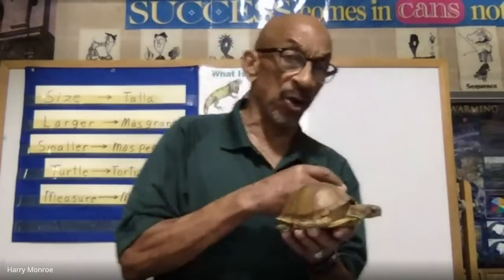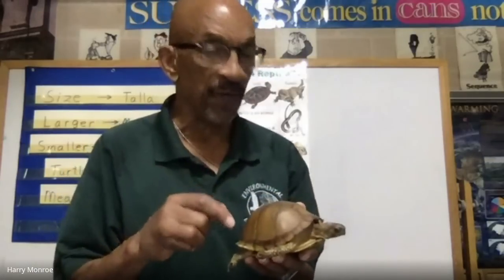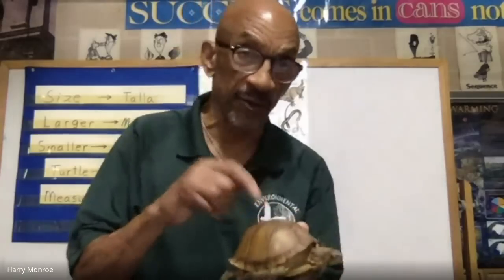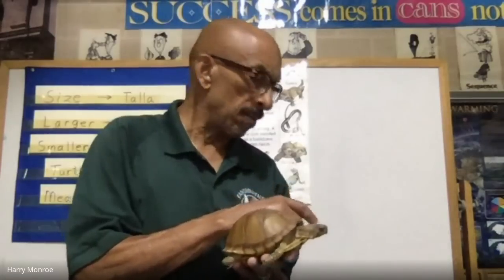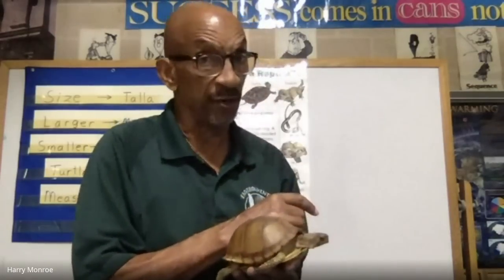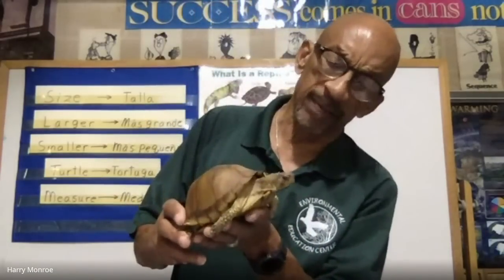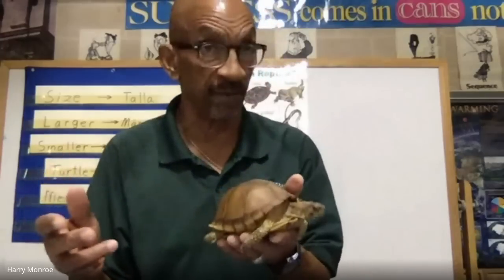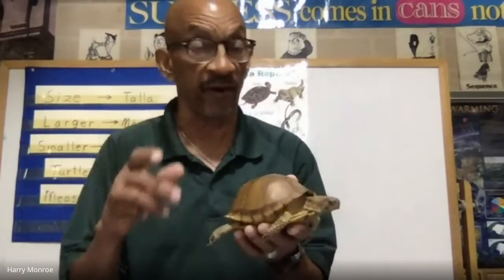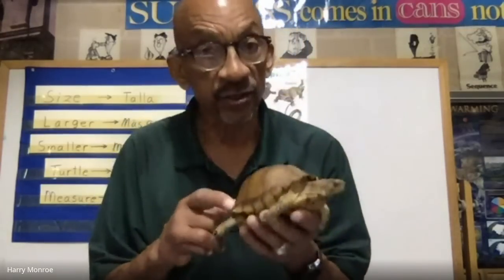Now, Michelangelo's much larger than this turtle. In fact, this turtle has a name also. Her name is Teresa. This is Teresa the turtle. Now, Michelangelo is a great deal larger than Teresa. Michelangelo is about 20 years old, so he's got a long ways to go. Teresa is somewhere between maybe 12 and 15 years old. And she can live to be 100 years old too. Boy, turtles and tortoises can live a very long time, guys. I want you to remember that. So, Michelangelo is larger. Teresa is smaller.